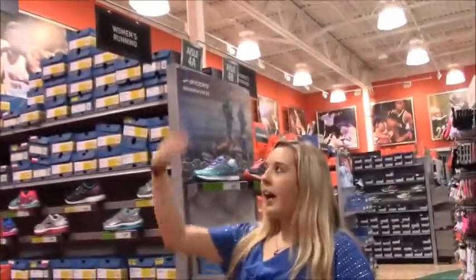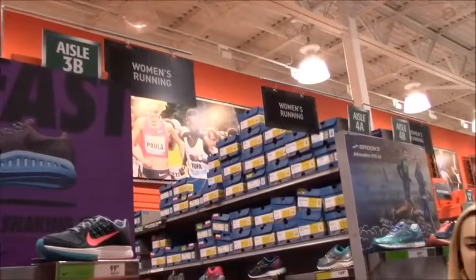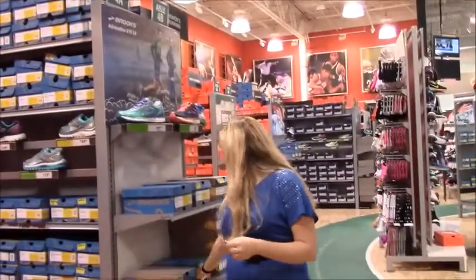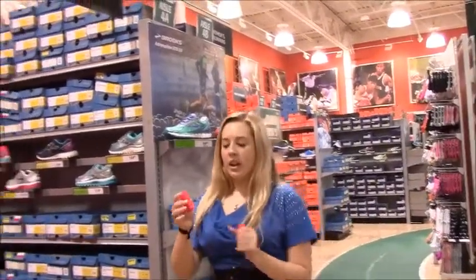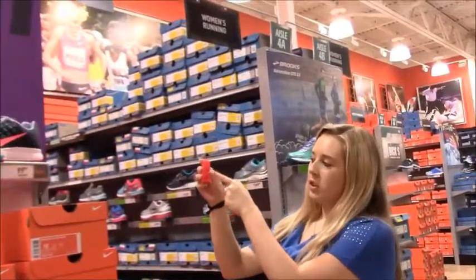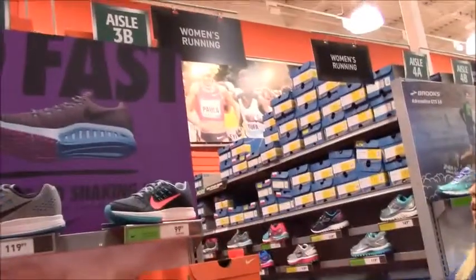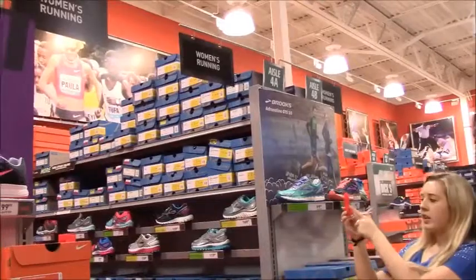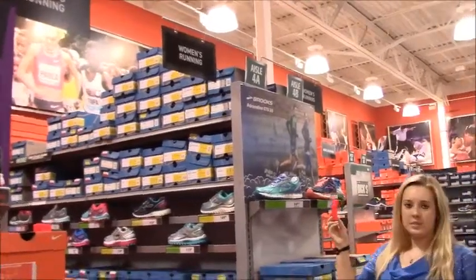For example, aisle 3 and aisle 4 house the women's running shoes. Aisle 3 is represented by 3 Lincoln cubes, so we have 1, 2, 3, while aisle 4 is represented by 1, 2, 3, 4 Lincoln cubes. Alright, we were able to find the women's running shoes through the use of aisle numbers. The women's running shoes were located on aisles 3 and 4.